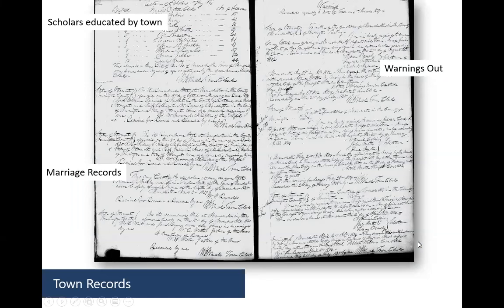This is a page from the record of the town of Manchester, Vermont in 1837. At the top of the page is a summary of the number of students educated in each of the town districts. Just below it, we have 3 or 4 marriage records. See what I mean about multi-use books? And then on the right-hand page, we have something known as a warning out. New England towns were responsible for the welfare of their residents and viewed newcomers with suspicion in case they became a burden on the town resources.